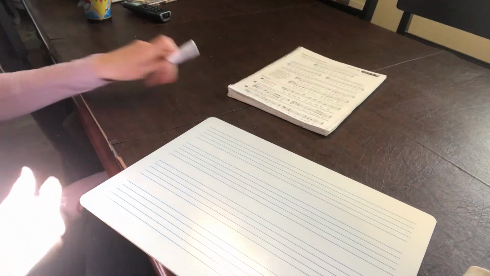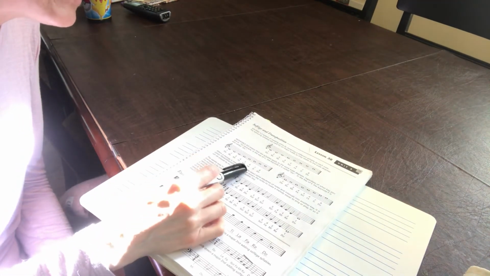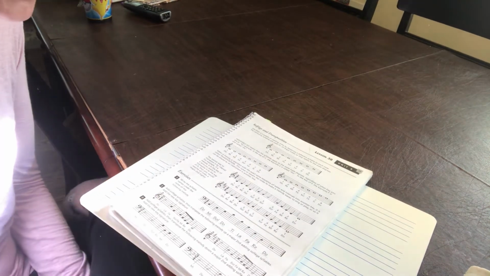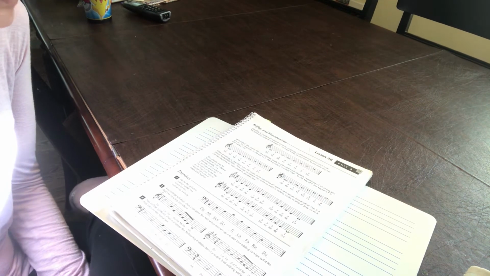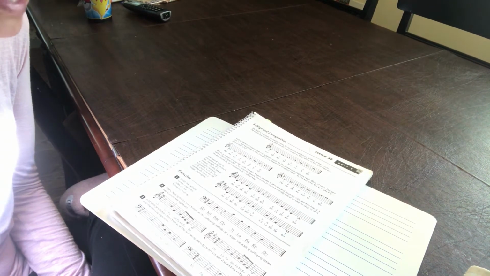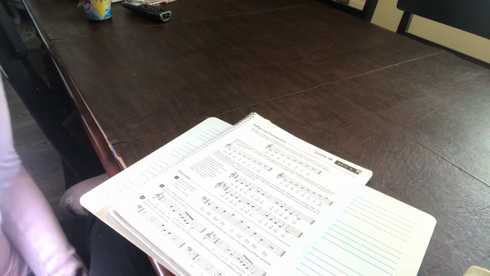Okay? All right. Now, we're talking about transposing. So, looking at this next part, when a melody is rewritten in the exact same sequence of notes and intervals into another key, it's called transposing. This raises or lowers notes to make a melody easier to sing or play, or so it can be played by an instrument in another key.